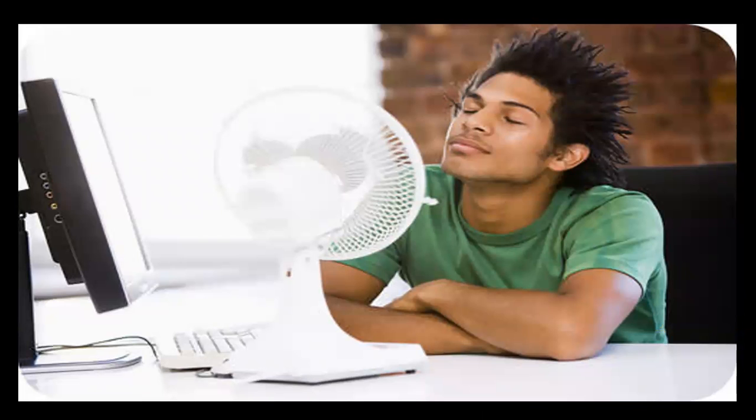Did you ever notice that when moving air cools you down, when it's hot out? For example, if you sit in front of a fan, you feel cooler. It's because moving air helps to evaporate the sweat on your skin.